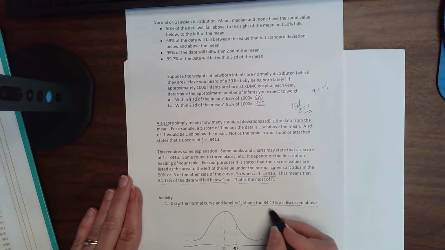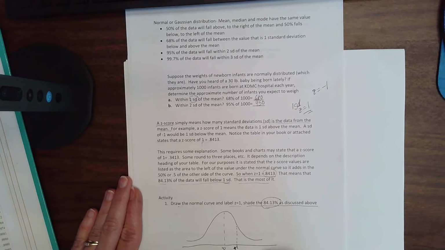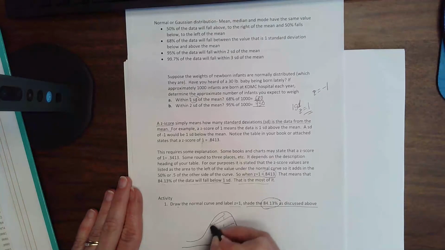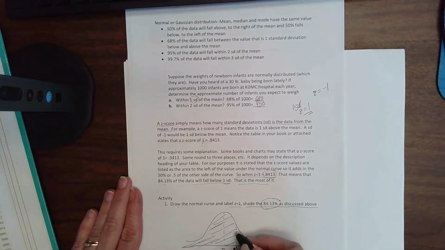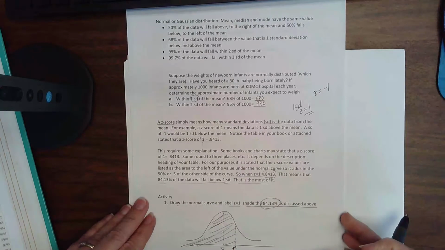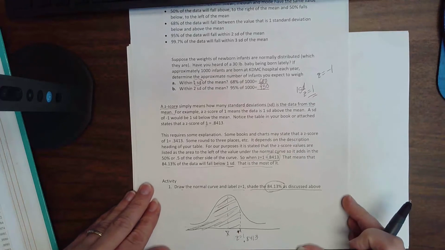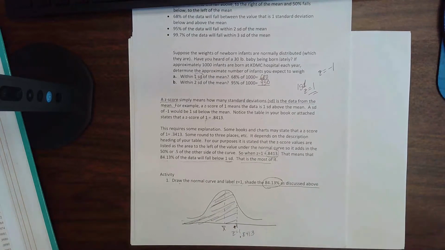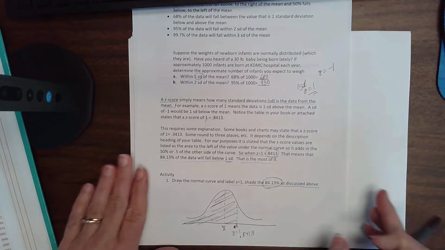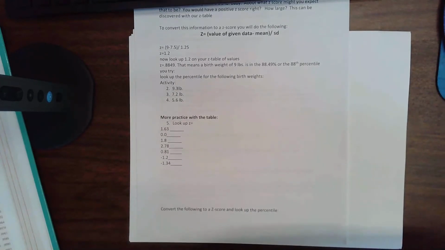And that 84.13% comes from finding z equals 1 is 0.8413, and that's the area to the left of your z-score. So it takes it from your z-score all the way out to the tail end of the curve. And that's what you should see for your labeling below. Okay, on the next page.